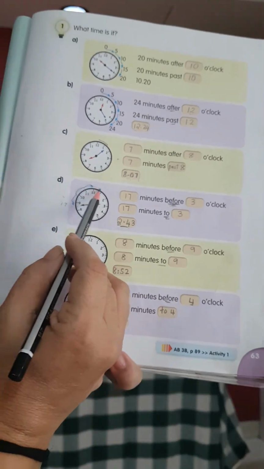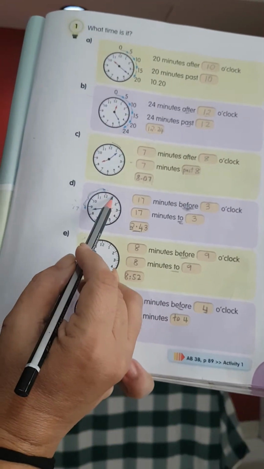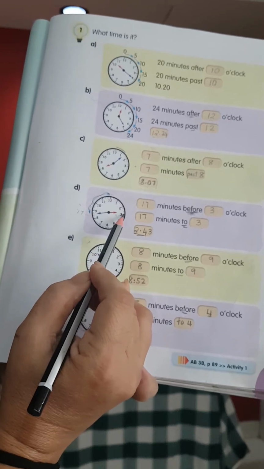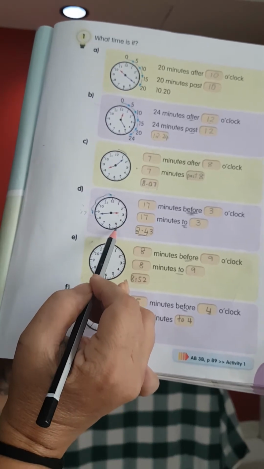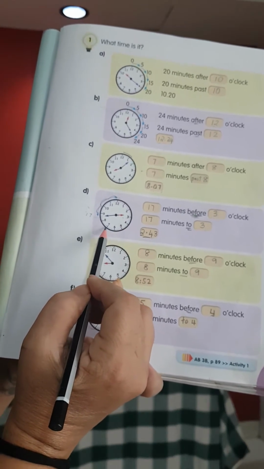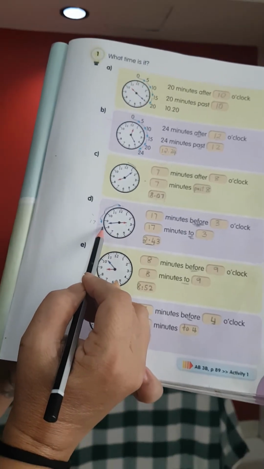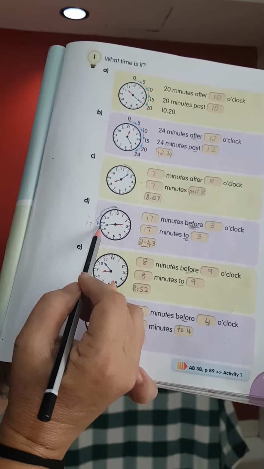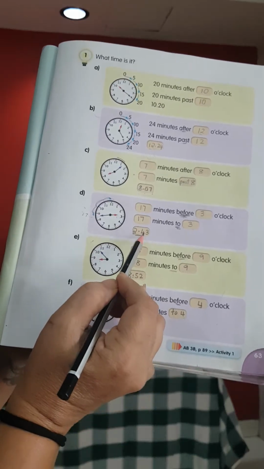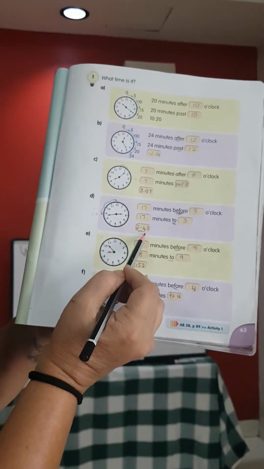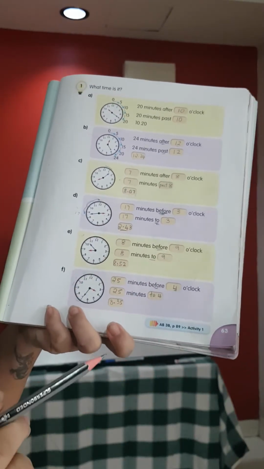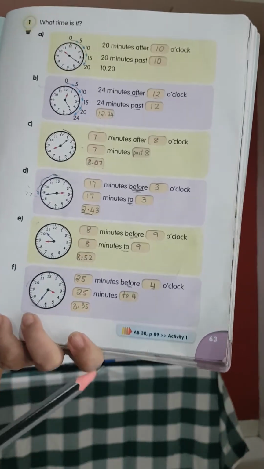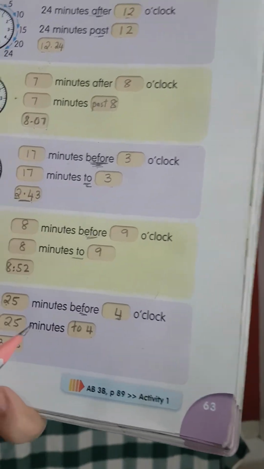And how many minutes past 2 is it? So you count 5, 10, 15, 20, 25, 30, 35, 40. And how many more minutes? 1, 2, 3. 43. So 2:43. Can you all write that down? Can you see the book? Can you all see the answers?